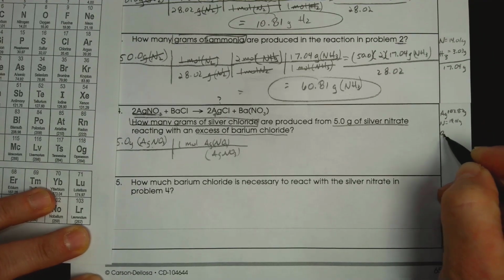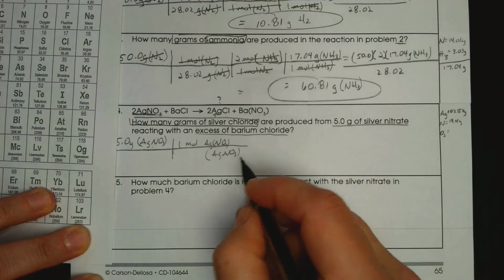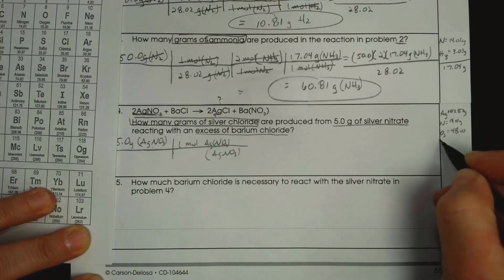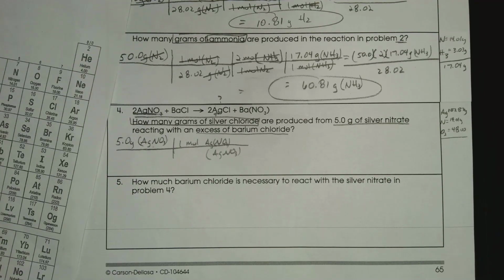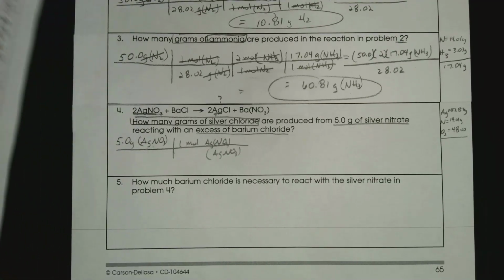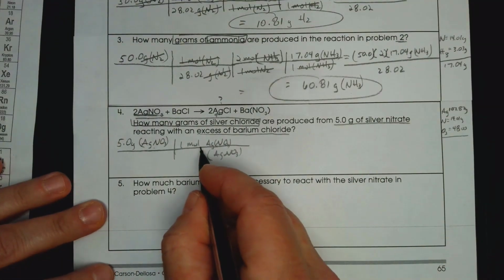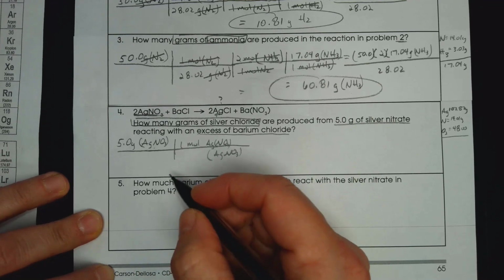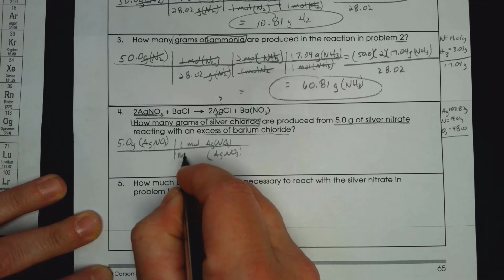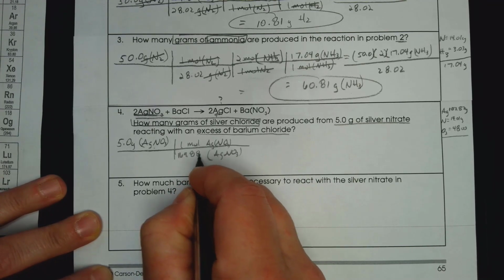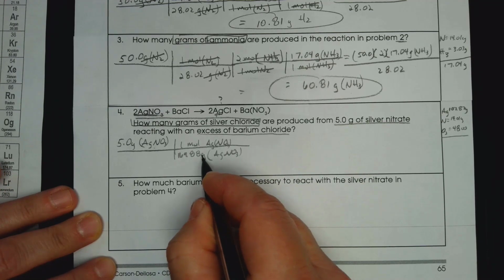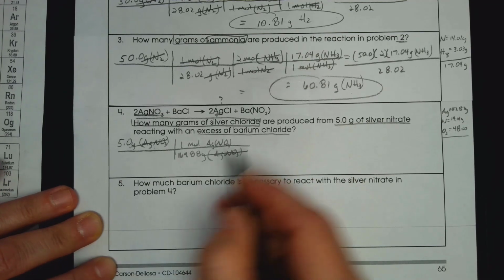And we know that if we've got 3 oxygens, like we do right here, it's going to be 48.00 grams. And if we add that up, we end up with the mass of silver nitrate. So 1 mole of silver nitrate weighs 169.88 grams.